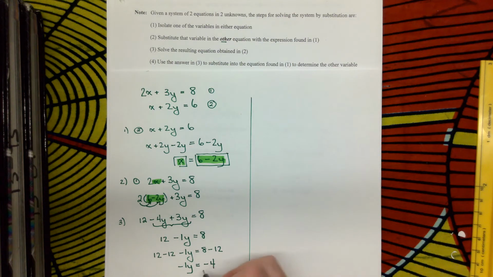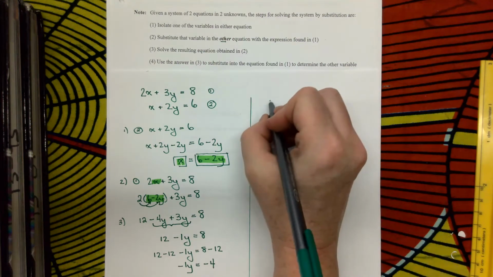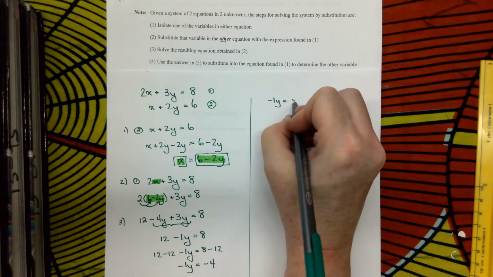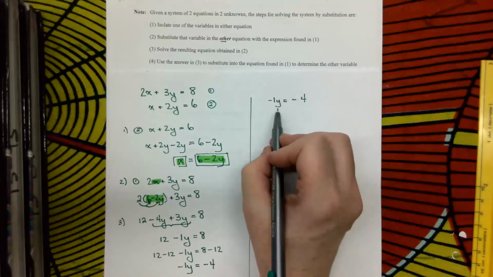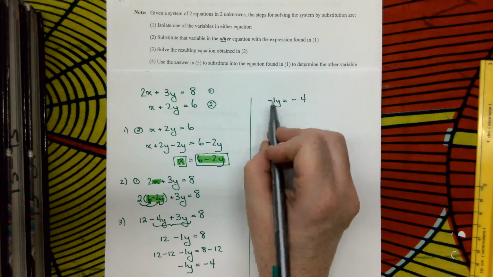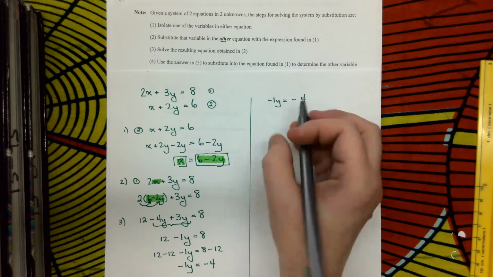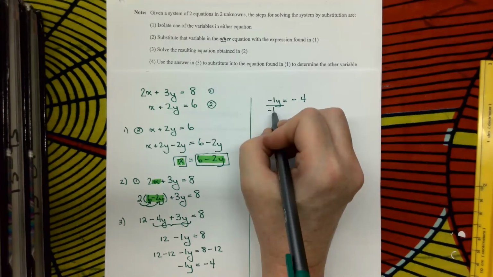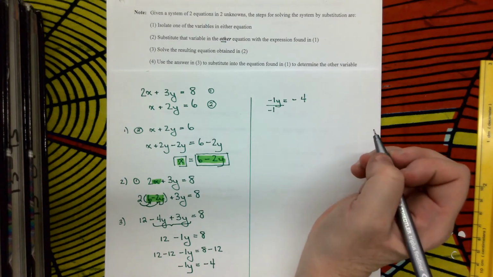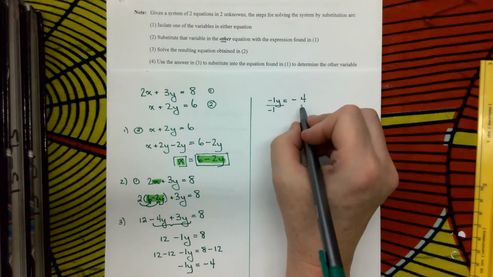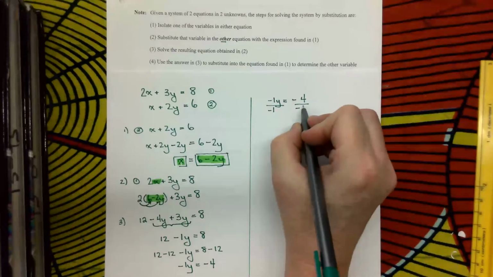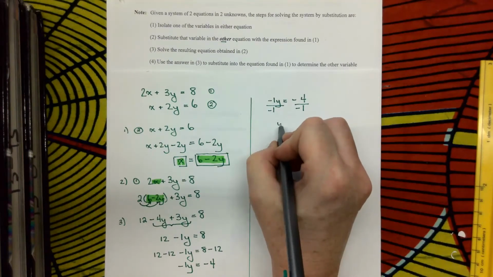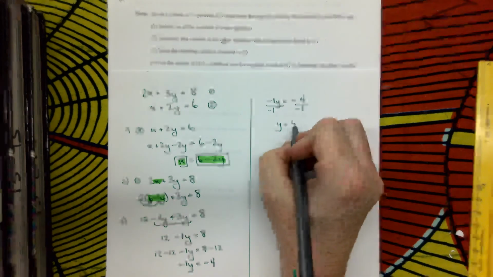Okay, so now I'm just going to move up here, and I'm just going to rewrite it so that I don't lose track of what I was doing. So negative 1y is equal to negative 4. I want to know what y is, not what negative y is. So that means I want to divide this by negative 1, because negative 1 divided by negative 1 is just 1. And that's what I want. And remember, to keep that equality, what you do to one side, you have to do to the other. So now I end up with y equals 4.